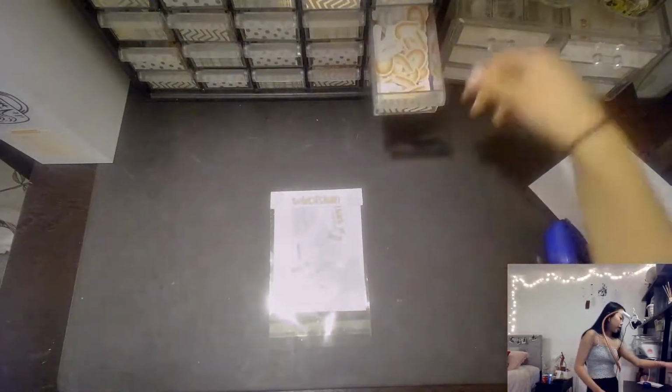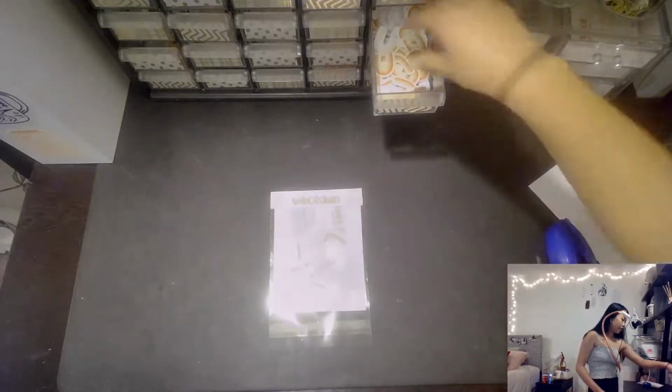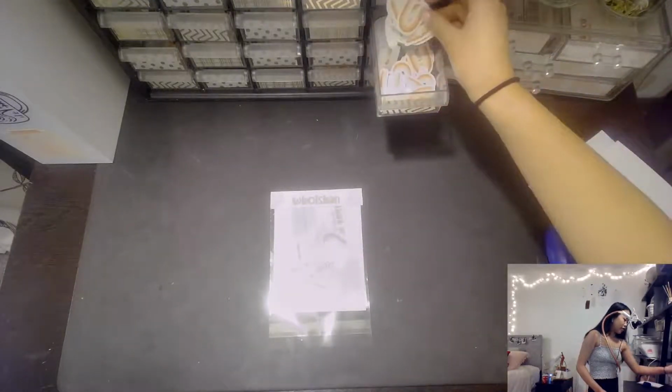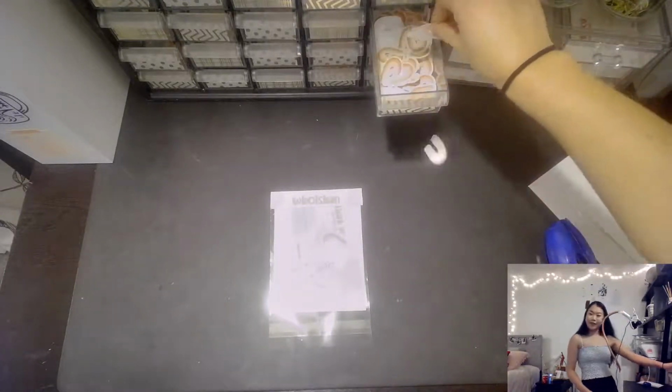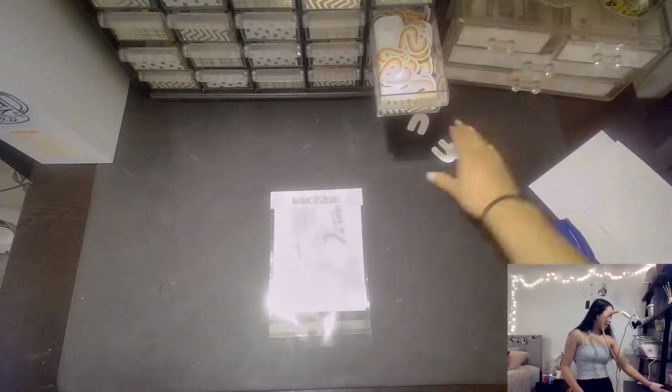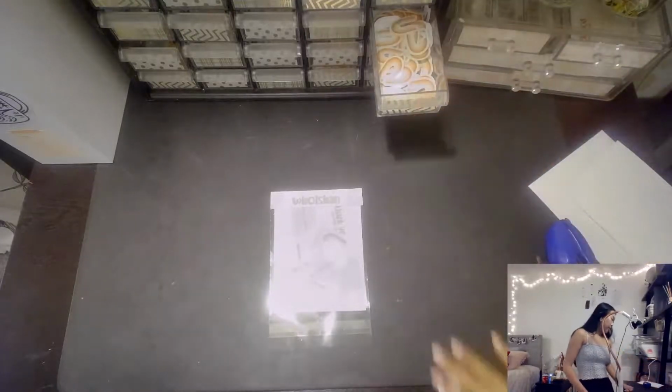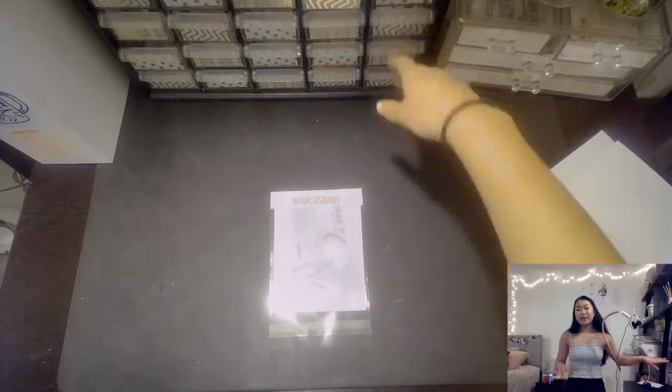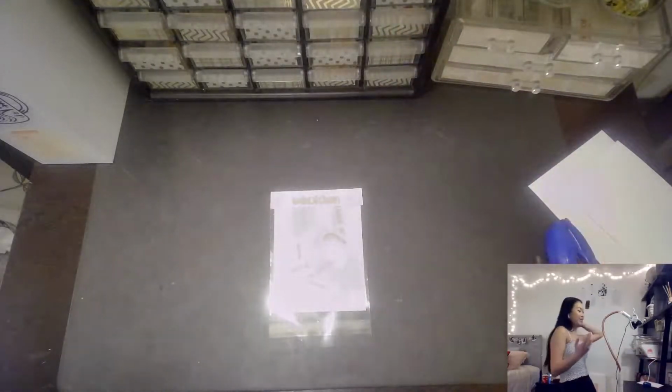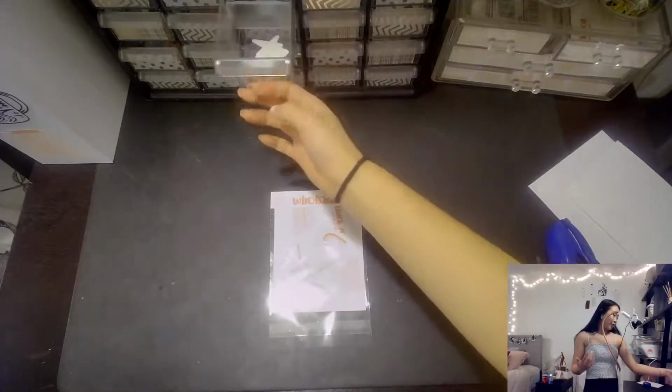I like to throw in a couple freebies, so I usually will throw in one of these little rainbow ones, because these were kind of test stickers that I bought at the very beginning when I was just starting out my business. I was like, oh, these are cute, but I didn't realize how small they would be. So I was like, they're now going to be freebies.